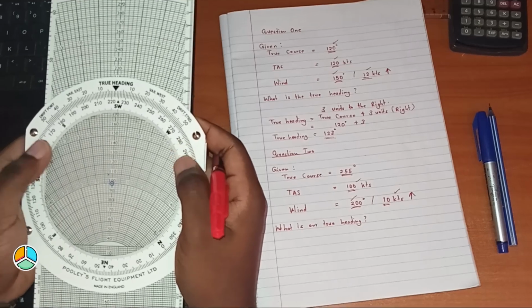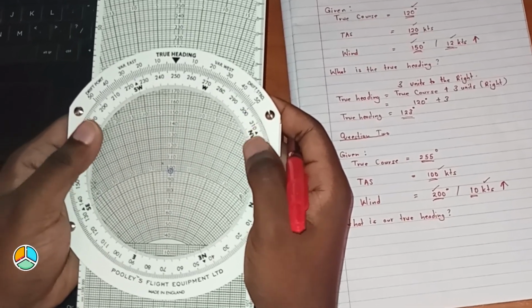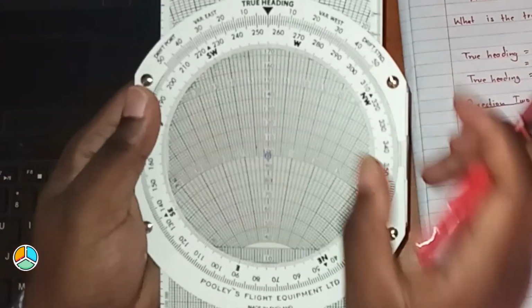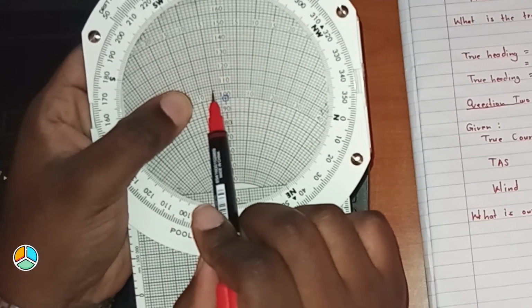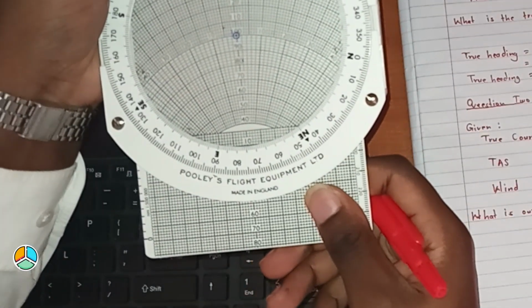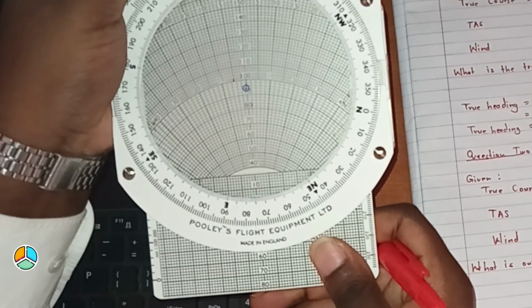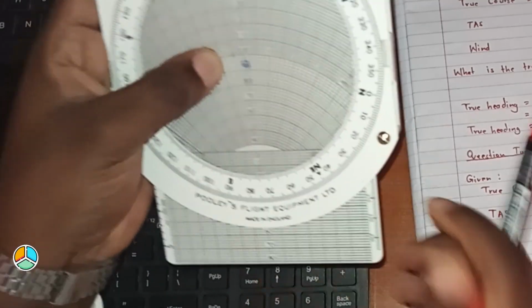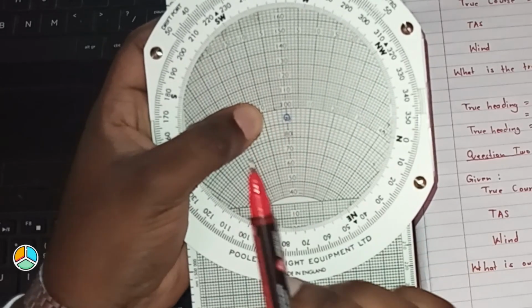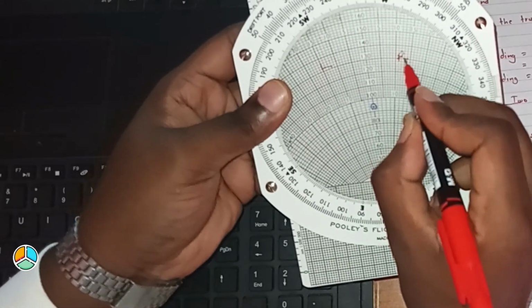After marking it, rotate the wheel and put our true course angle of 255 degrees at the true index. Slide the card to a point where the marked point should be horizontally in line with where the value of the true airspeed was initially at. Where the grommet is, that is our ground speed. In order to identify the heading, first point out if the marked point is to the left side or to the right side.